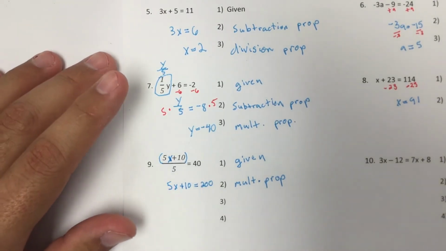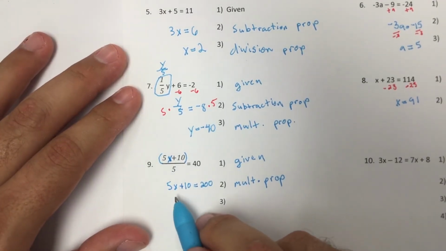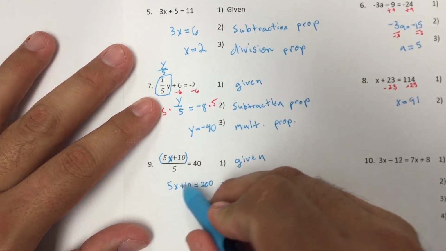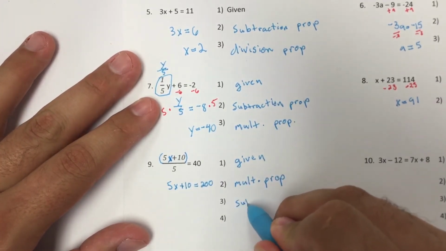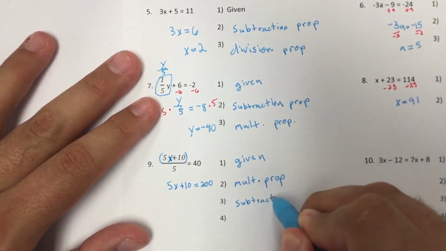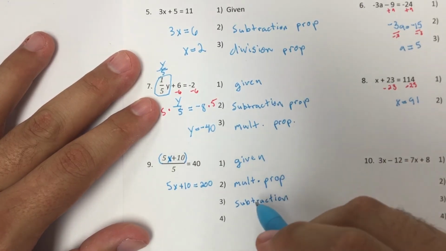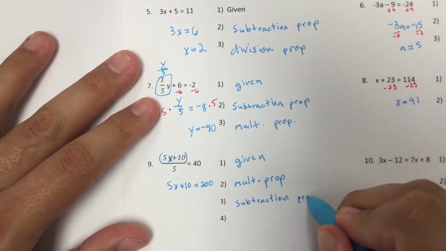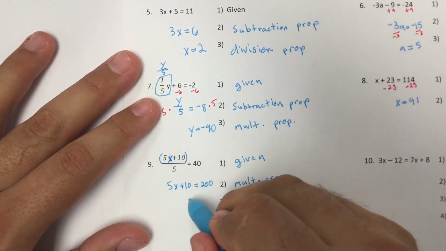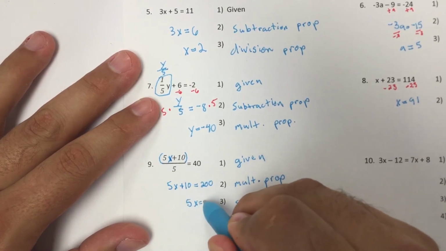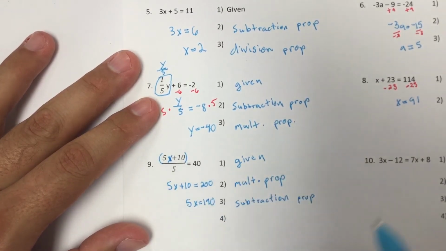Okay. Then my next step, I just keep on solving for x. I'm going to get rid of this 10 by subtracting. Right? When I use my subtraction property of equality, I get 5x equals 190.